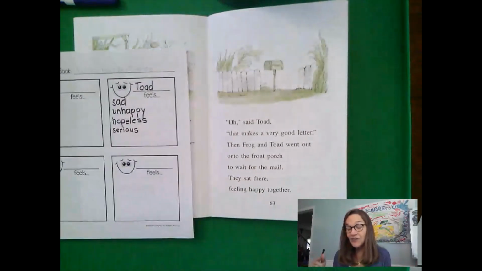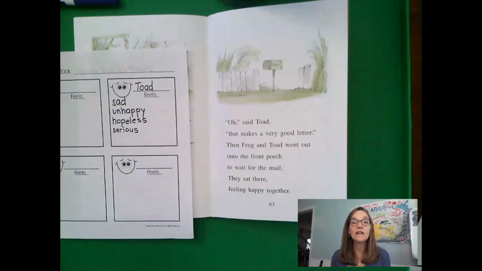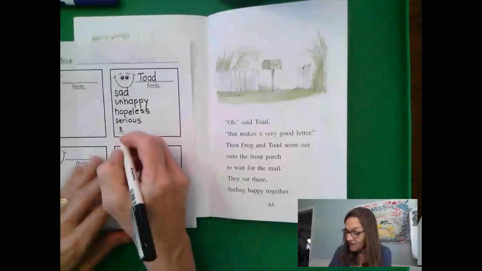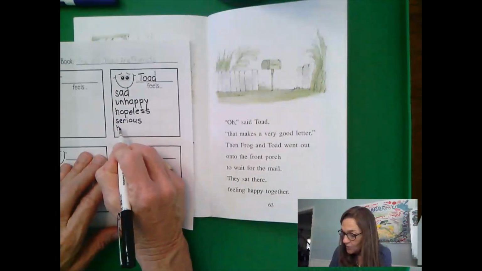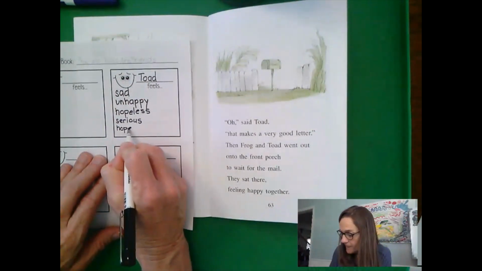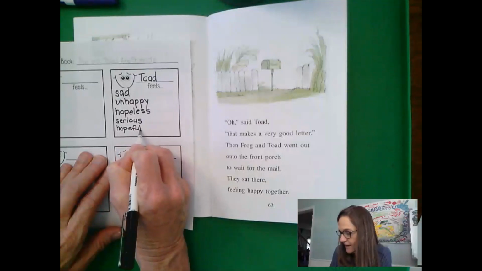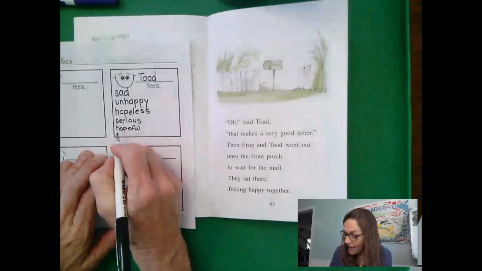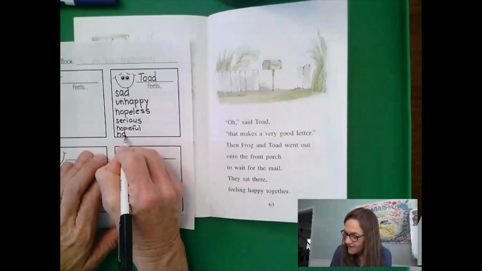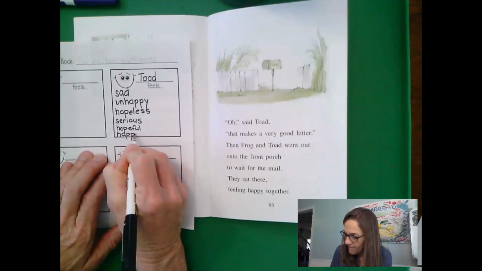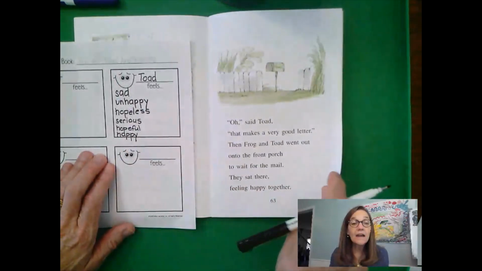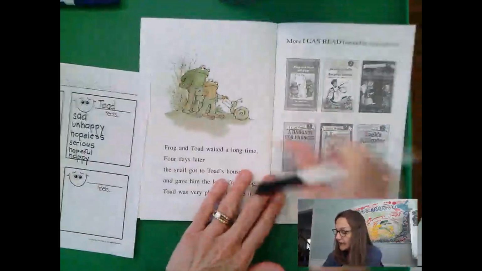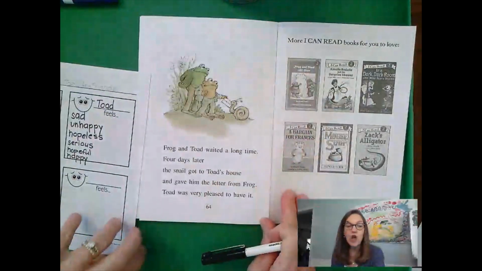So he hasn't seen the letter yet, but he's starting to feel hopeful that he really is going to get a letter. So we're going to write hopeful. Okay, and then we know that he starts to feel happy. And so that is how we know his character and his feelings. We're learning more about Toad.